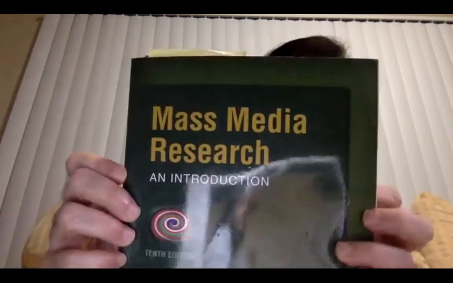Let's start with what we went over in quiz number 1. I'm not going to spend too long on this, but remember, we're using the book. Here it is right here, Mass Media Research, a green book that all of you should have access to.